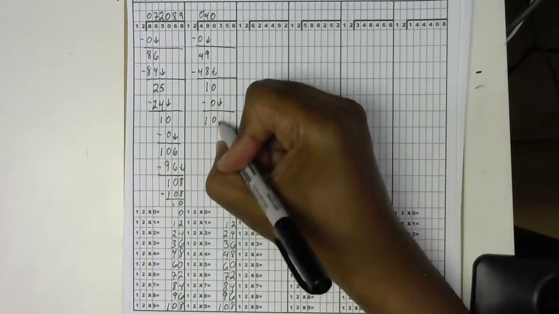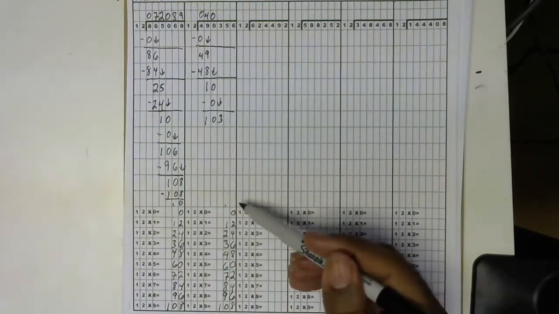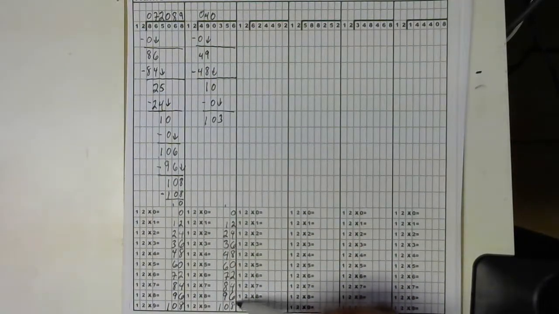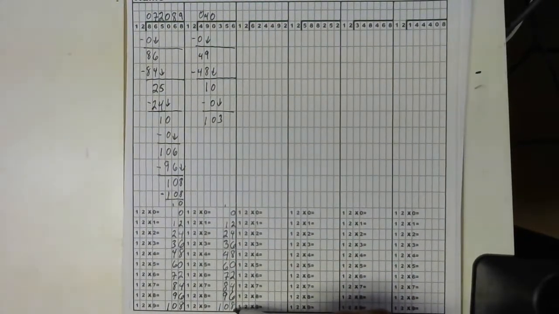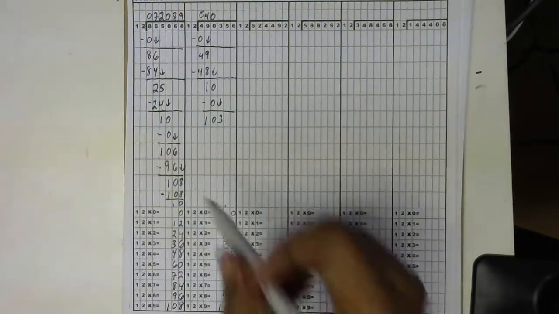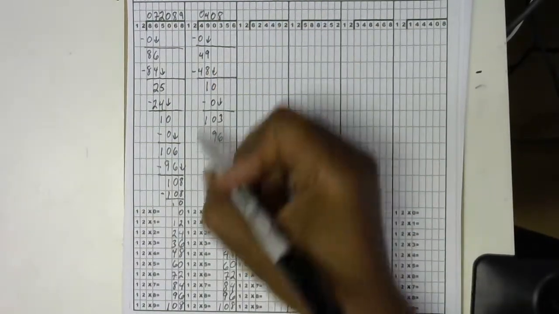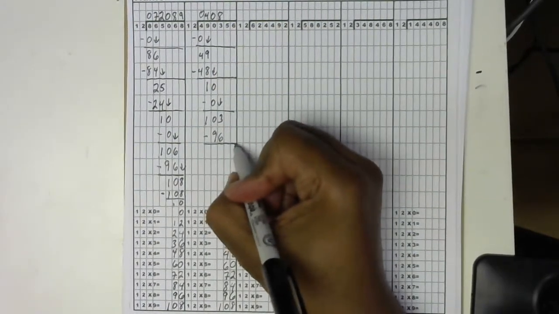Then we bring down the 3, and we look for the closest thing to 103. The closest thing to 103 is actually 96. 108 is too big. So 96 with a multiplier of 8. So 96 below and 8 above. Now we'll subtract.